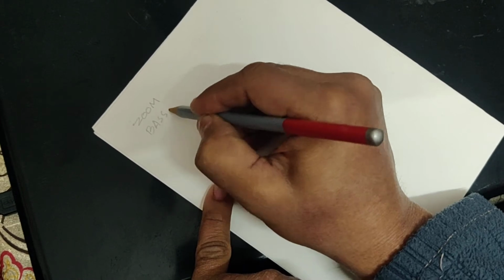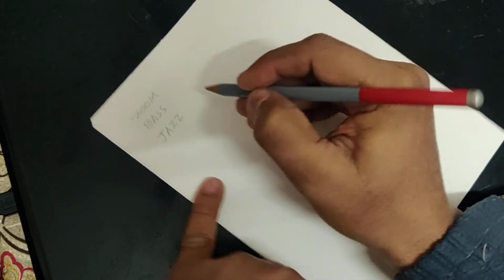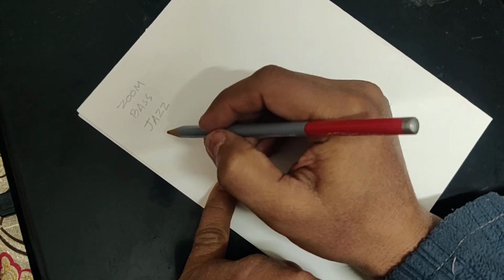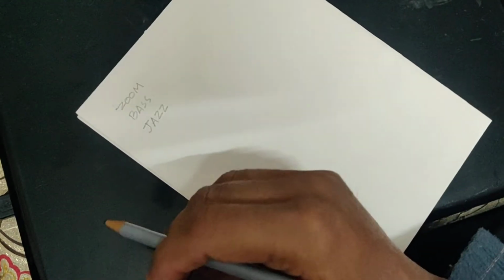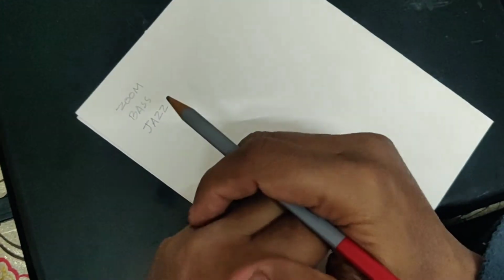These are all words which we can connect with the audio, or even radio, which is used to spread music and other information.